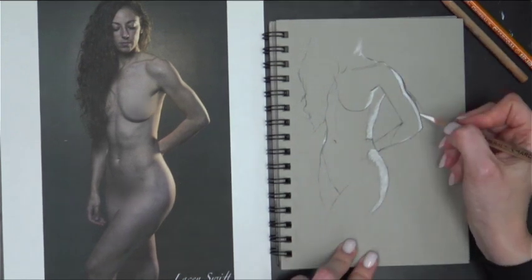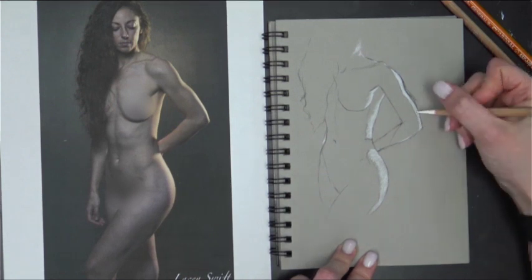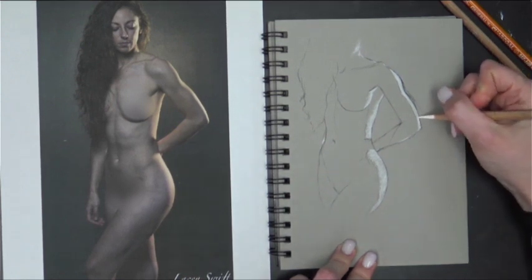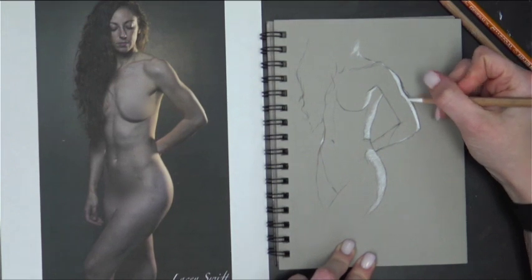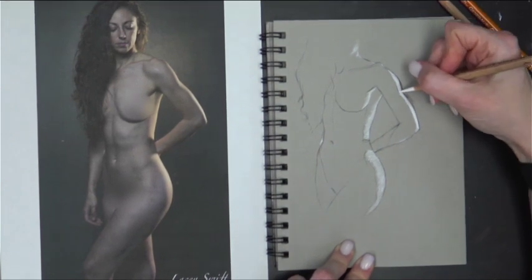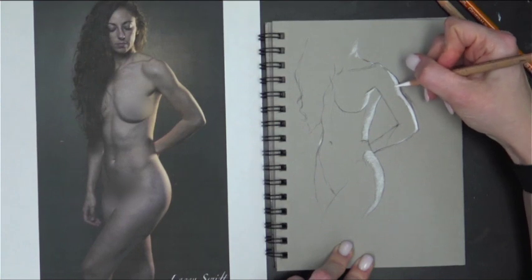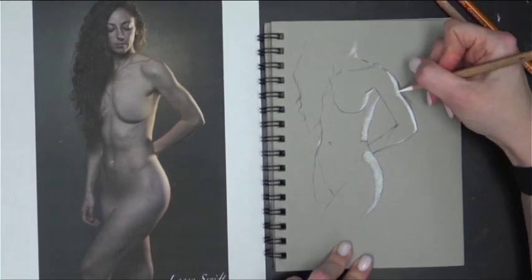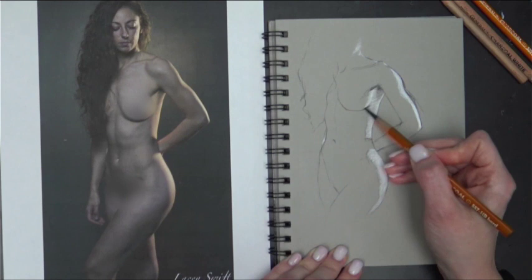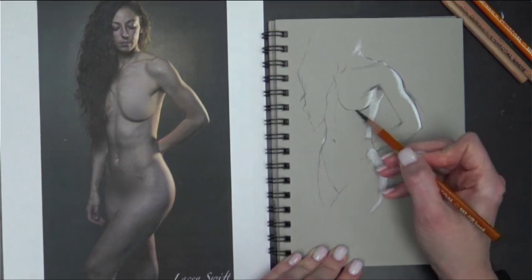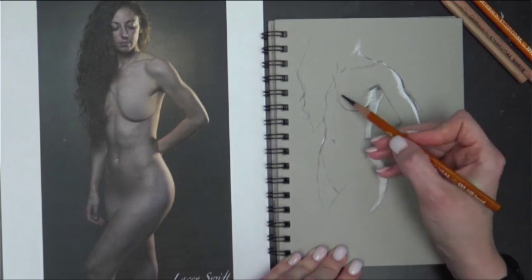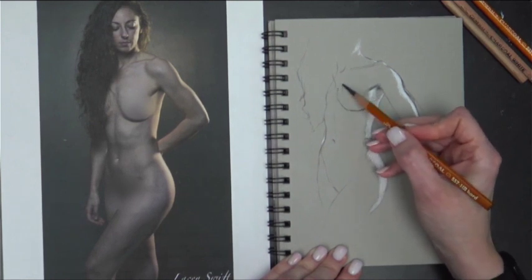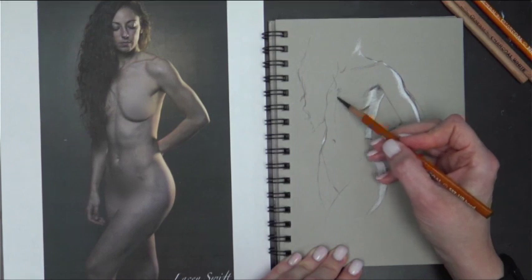So I notice, for example, when I'm looking at this arm, that the light is way brighter near the elbow, and then it gets a little bit less bright as we come up toward the deltoid. There's the tiniest little bit of cast shadow down here, followed by a form shadow on this side.